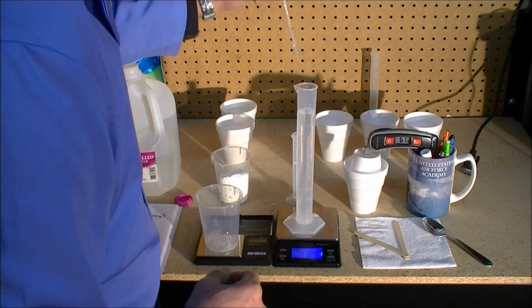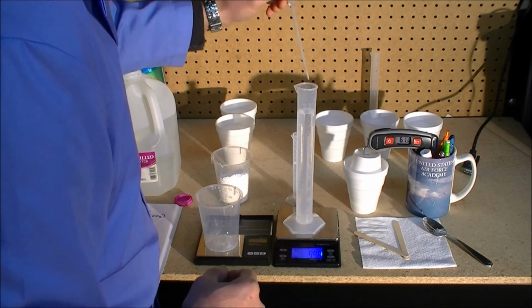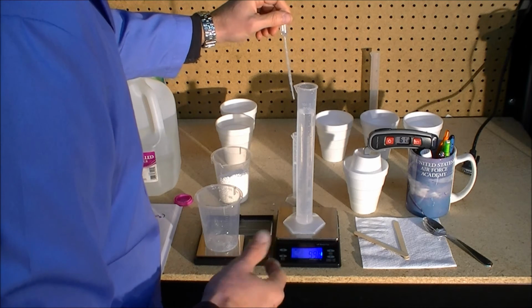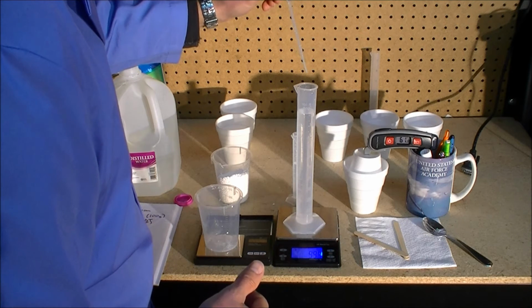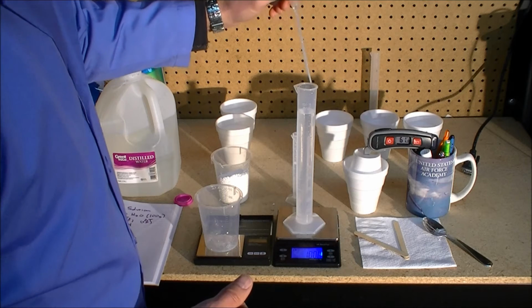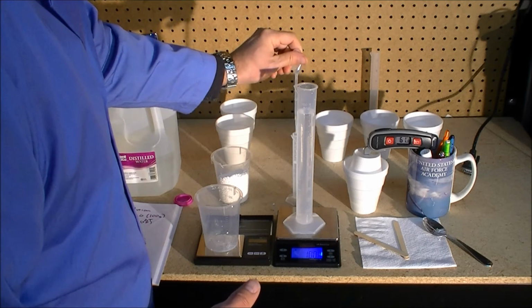I gotta be more patient. I keep ending up at 100.1. Which, you know, in this case, when it's as easy to go backwards with the dropper as it is to go forwards, it's not like it's a disaster. It just takes a little more time.